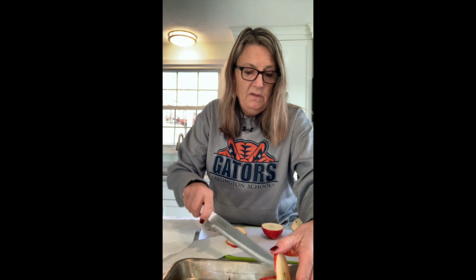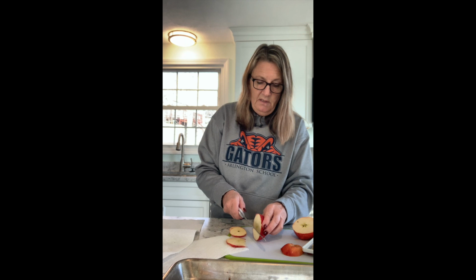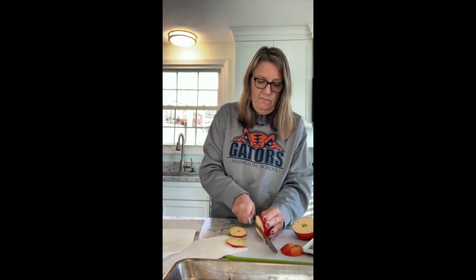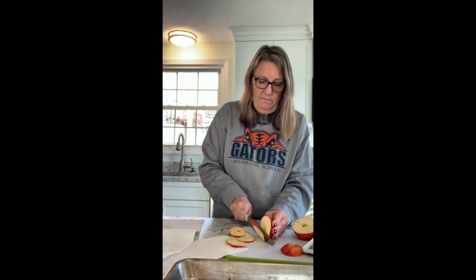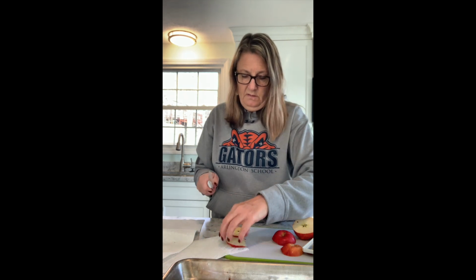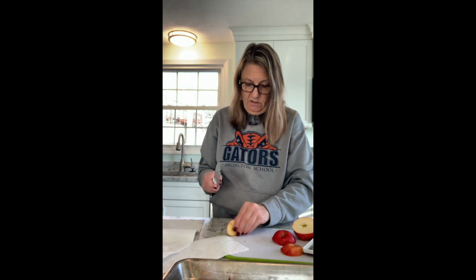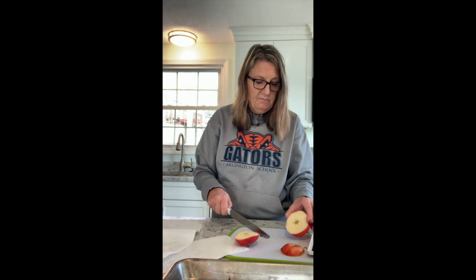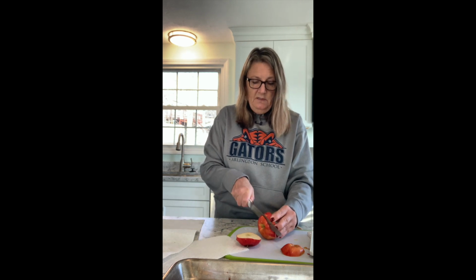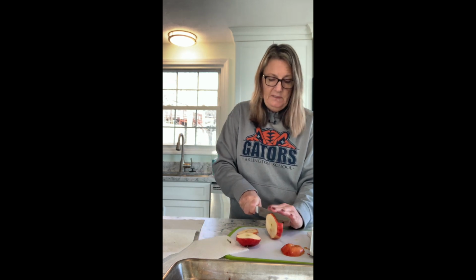They're going to shrink up. And then if you leave them, they will harden up, so they're kind of like a chip. They have a crunch to them. So these are really thin, so that's good. The ones that are a little thick, this one's kind of a thick one, might take longer to cook. This is with 2 apples.